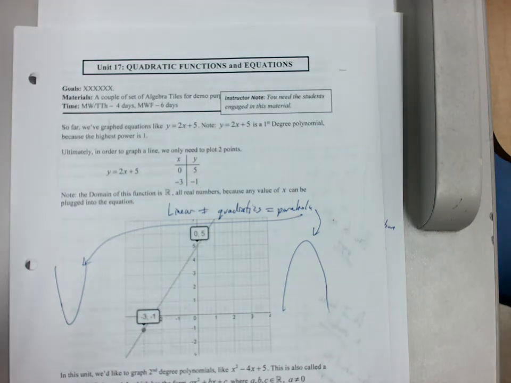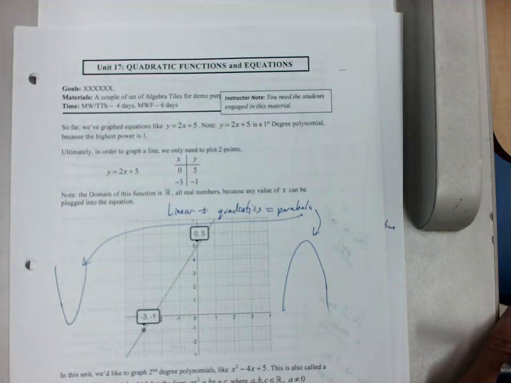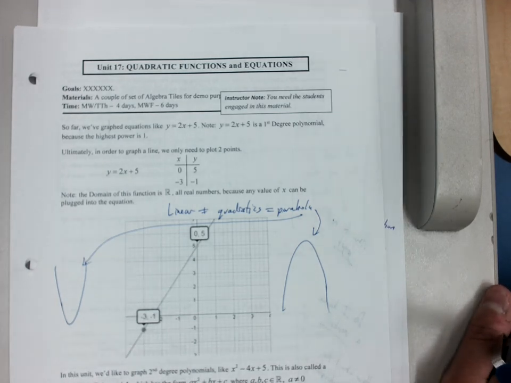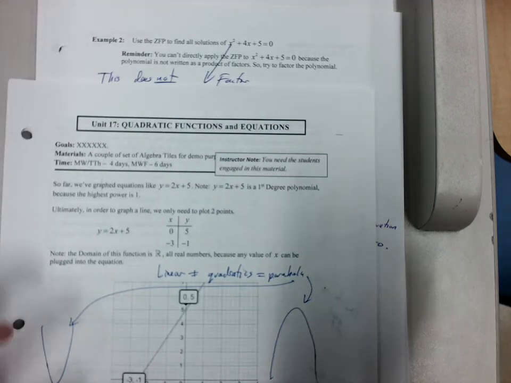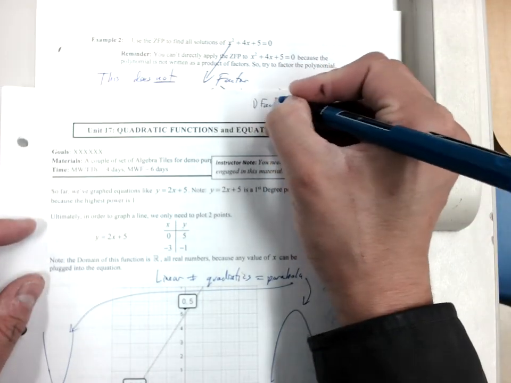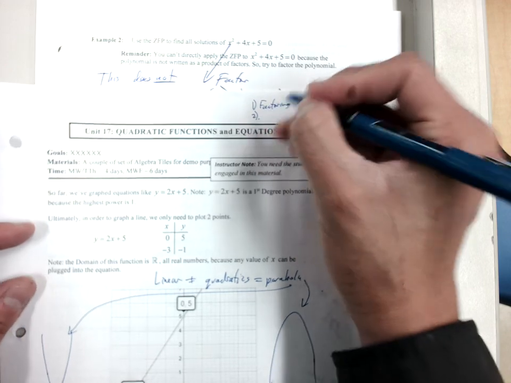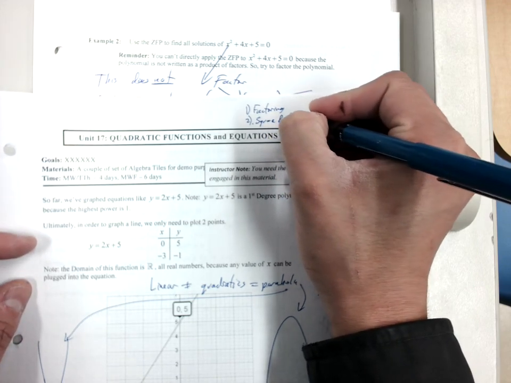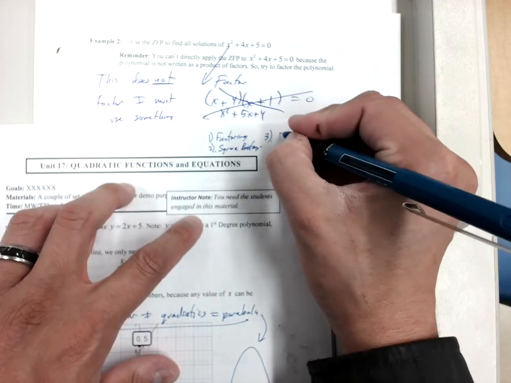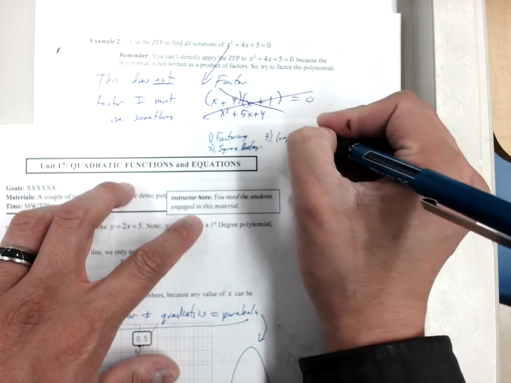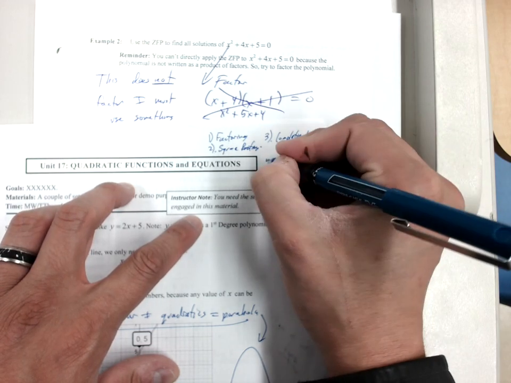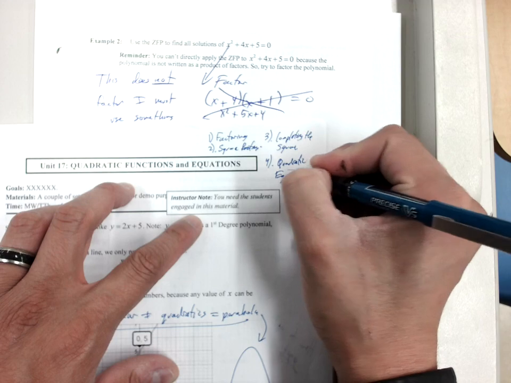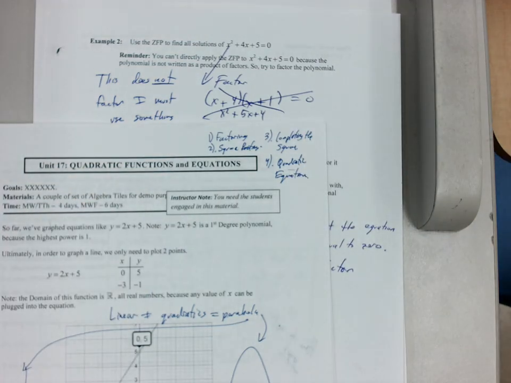Folks, we are in Unit 17, quadratic functions and equations. Our goal is to learn how to solve these quadratics. If we remember, we have 4 different methods. The first one was factoring. The second one was square rooting. The third was connected to the second one, which is completing the square. And the fourth is the quadratic equation. These are the main ones we're going to be looking at.